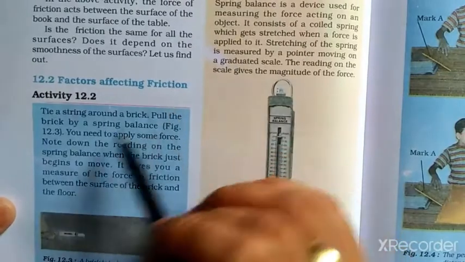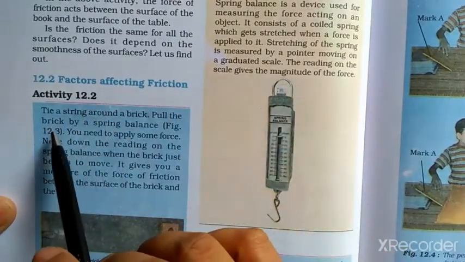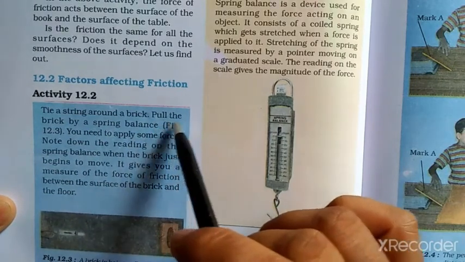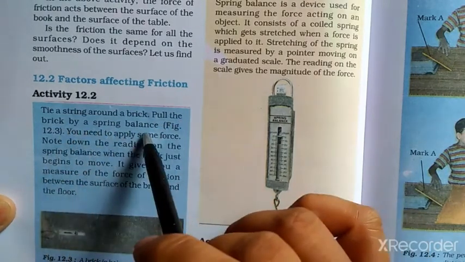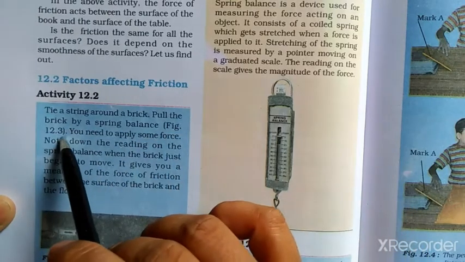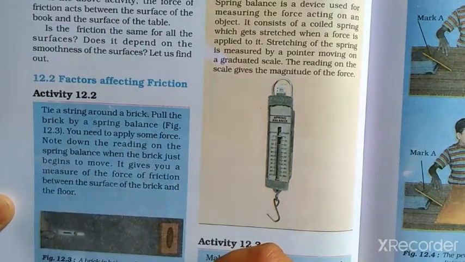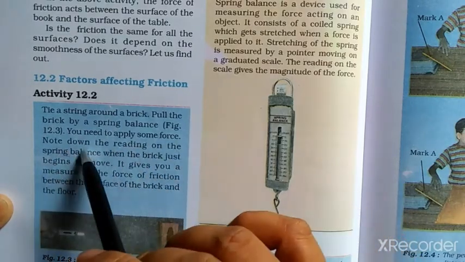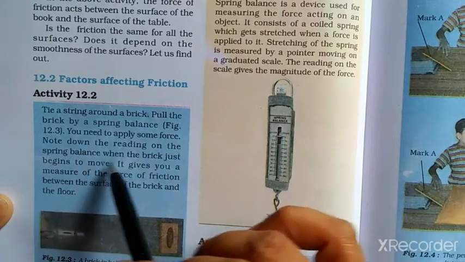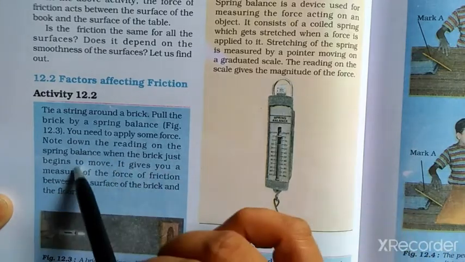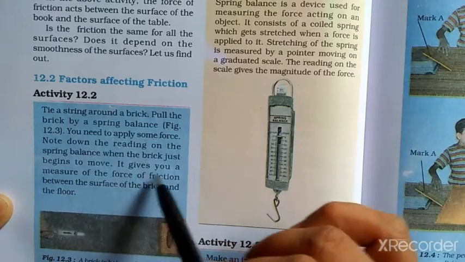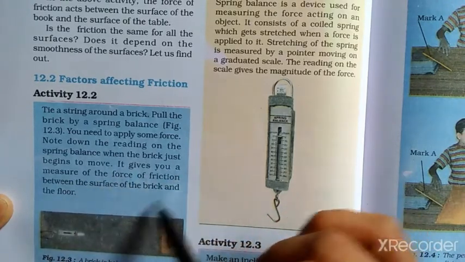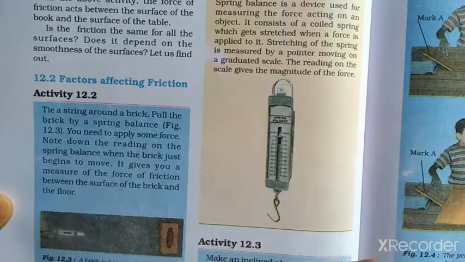In this activity, let's see activity 12.2. Tie a string around a brick. Pull the brick by a spring balance, figure number 12.3. You need to apply some force and note down the reading on the spring balance when the brick just begins to move. It gives you a measure of the force of friction between the surface of the brick and the floor.